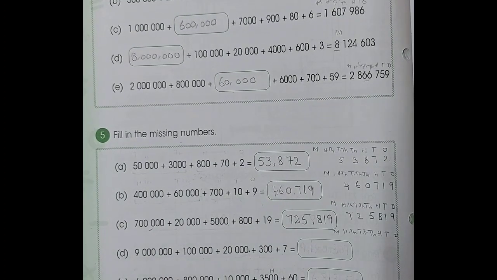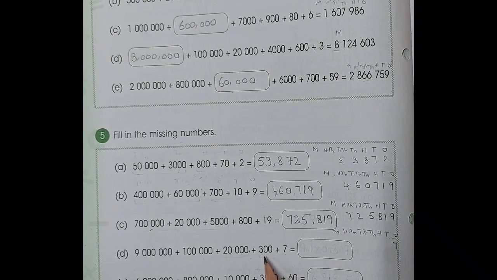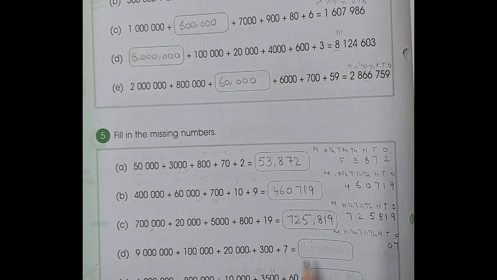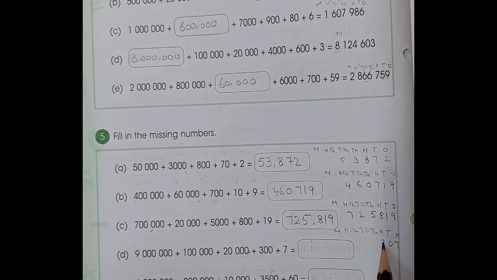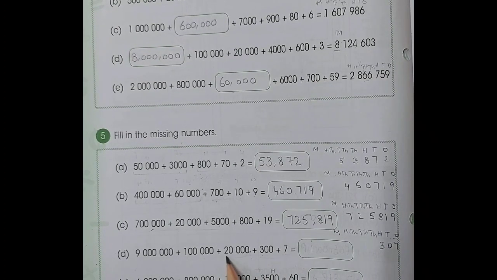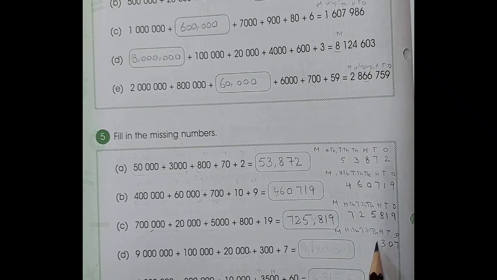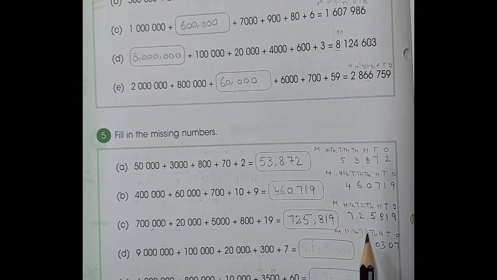Now the part D is, numbers are given, we will write again ones, tens, 100, 1,000, 10,000, 100,000, and then million. So under ones place we have 7, we will write 7 here. Tens place there is 300, no tens place, so tens place will become 0. And under 100 we will write 3 because 300 is given. 20,000, again 1,000 is missing, and 10,000 will carry 2.